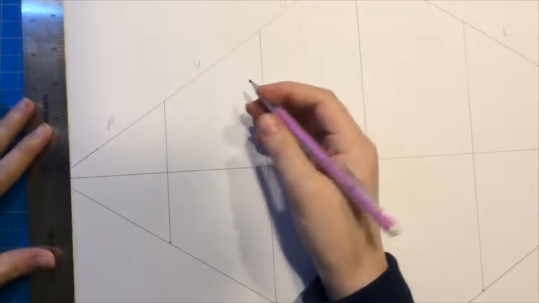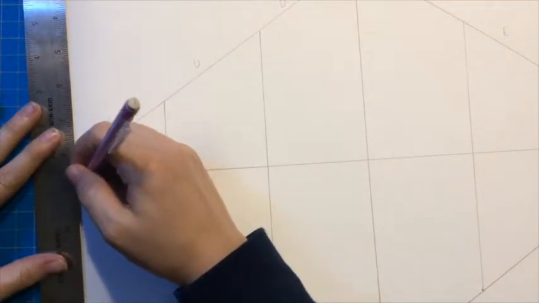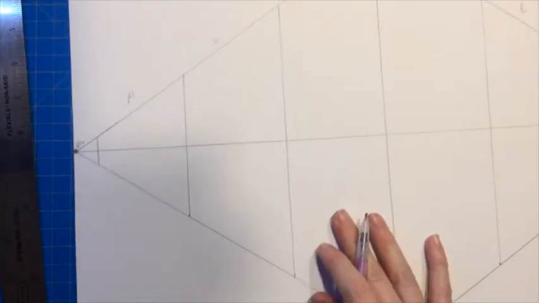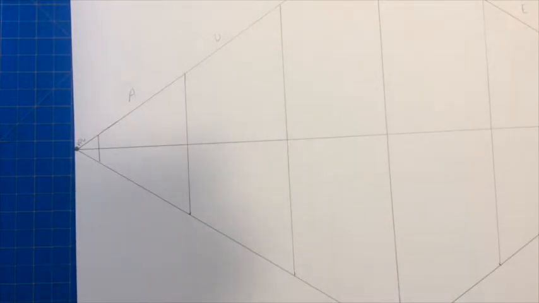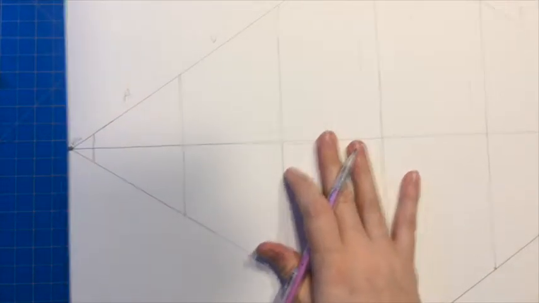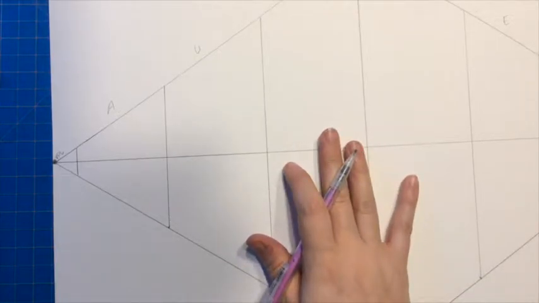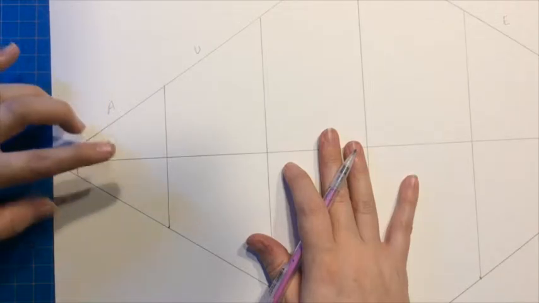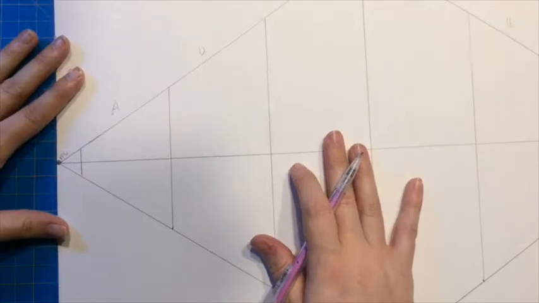So the first thing I want to do is add the edge of my letter here. I'm going to stop this one a little short, so that there is a side to my A versus going all the way to the corner. Remember, anytime you start to add your letters when you're working with 2-point perspective, you can have vertical lines and horizontal lines. Any other lines need to connect to your vanishing points.